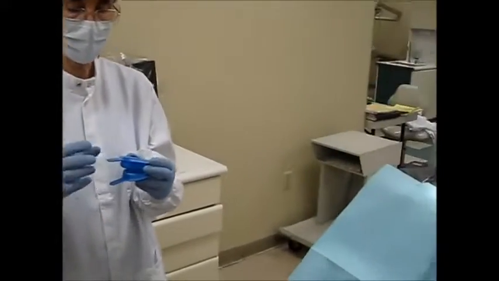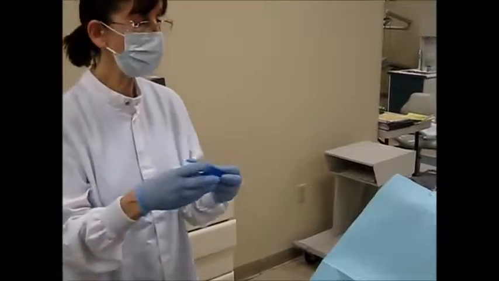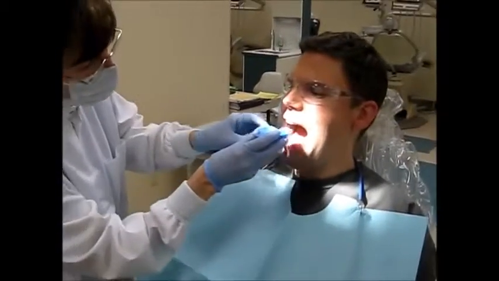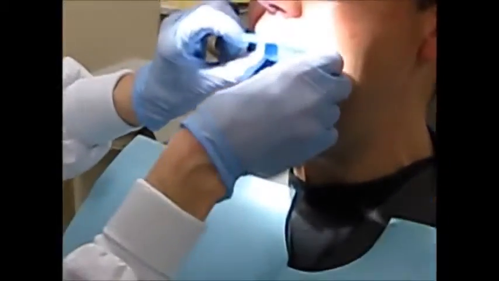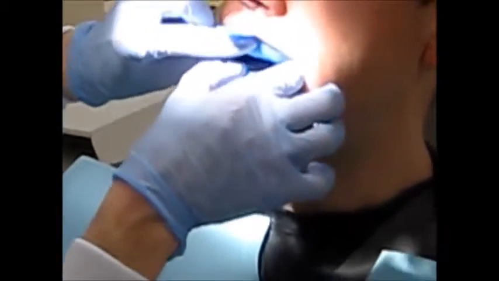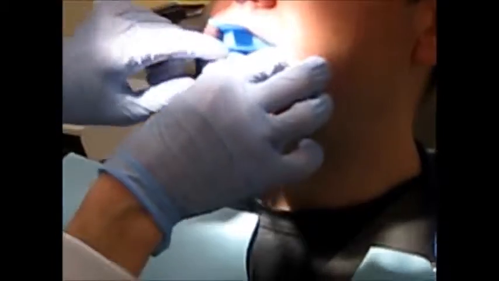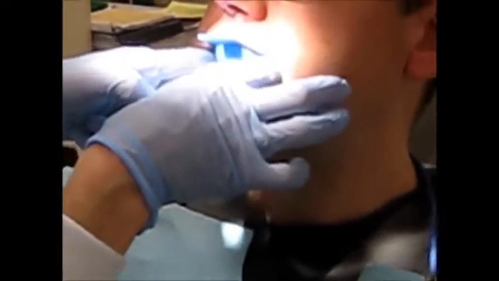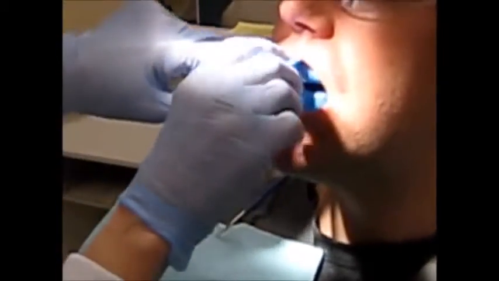that it fits. With the upside going towards the maxillary arch, I would ask the patient to open. I would seat the tray on the maxillary and mandibular, ask the patient to bite down, and I would assess to ensure that the tray fit all around the molar areas, which it does.